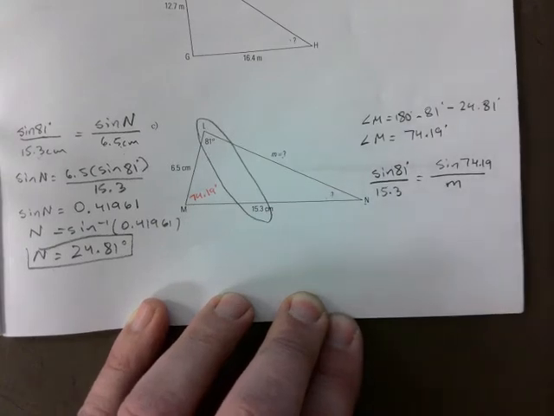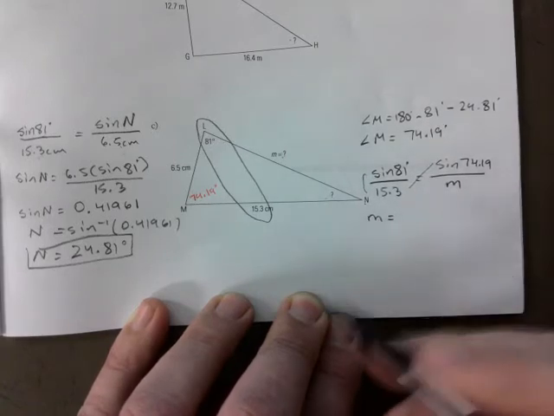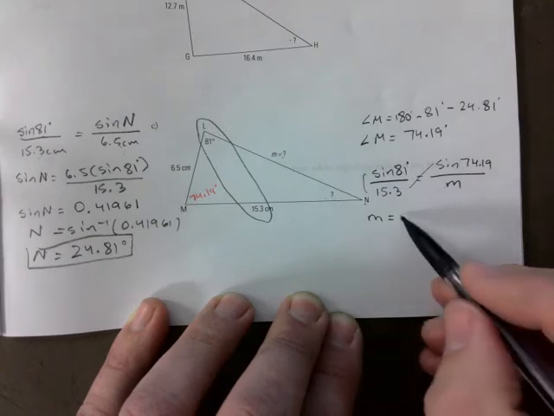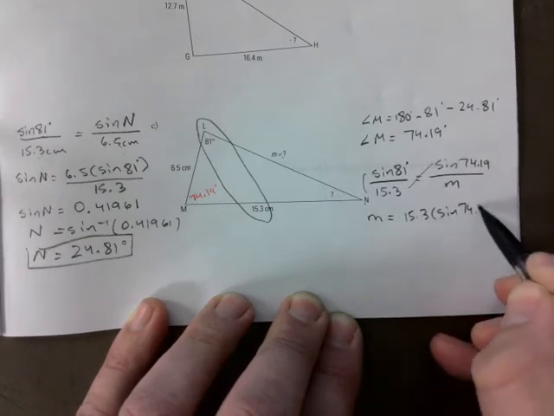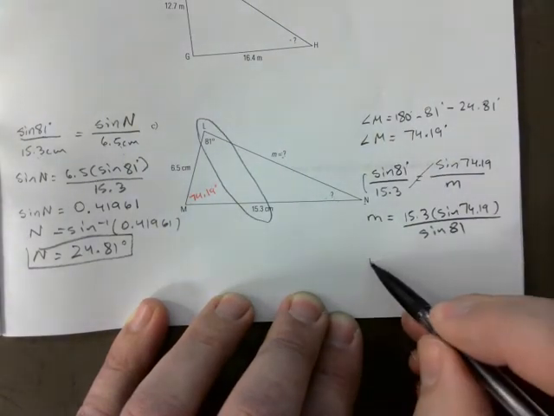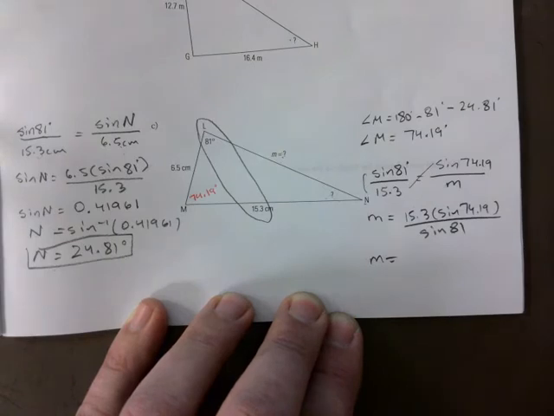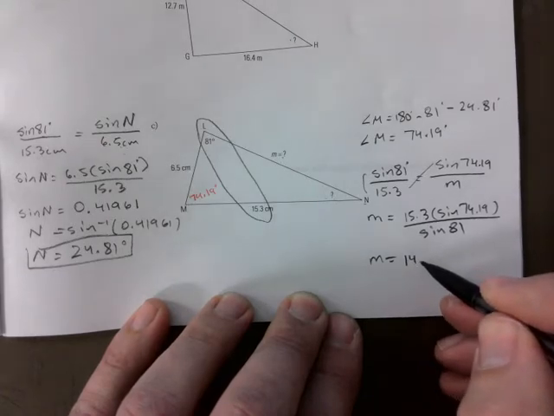No inverse when you're trying to find a side. Remember that. This is just M, right? No sine of M or anything like that. Sine of 7419 divided by sine of 81. If you figure that out, you get 14.90.